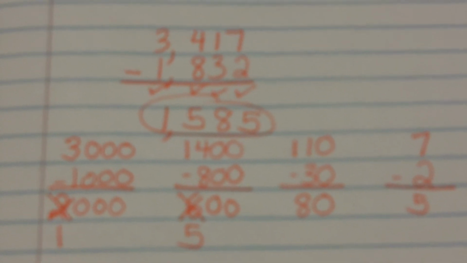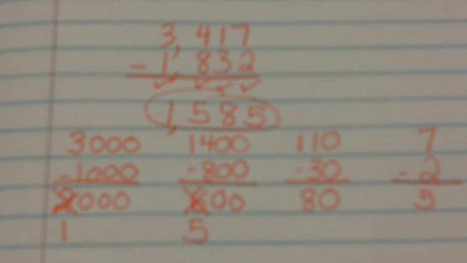This is one strategy. You don't have to use this strategy, whatever strategy works for you. This one's called partial differences.